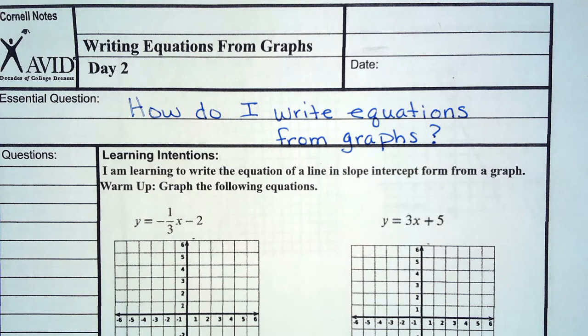Hello class, today we are writing equations from graphs again. This is day 2. Your essential question: how do I write equations from graphs? Your learning intention: I'm learning to write the equation of a graph in slope-intercept form from a graph.